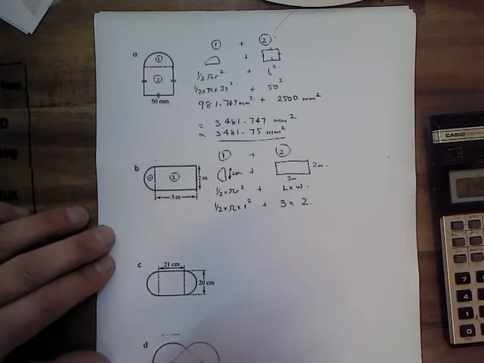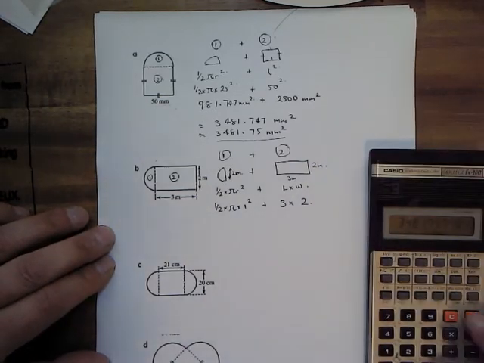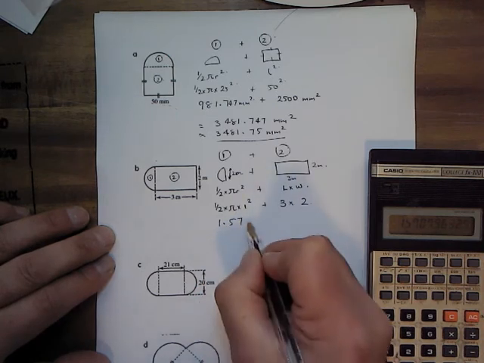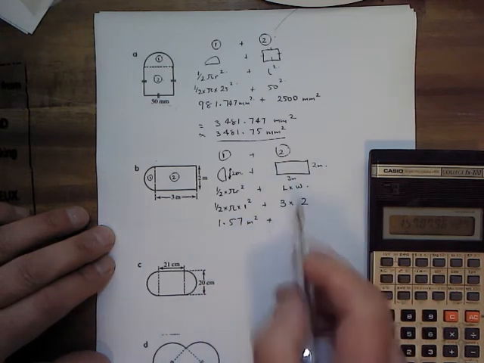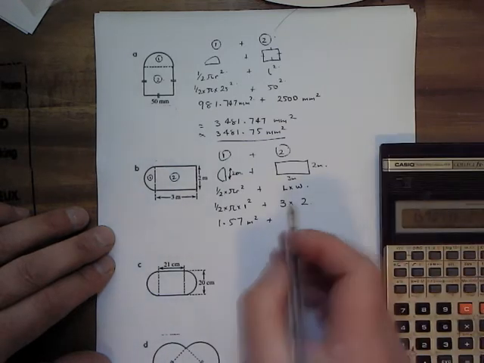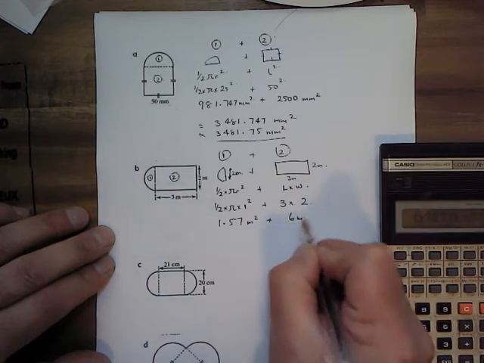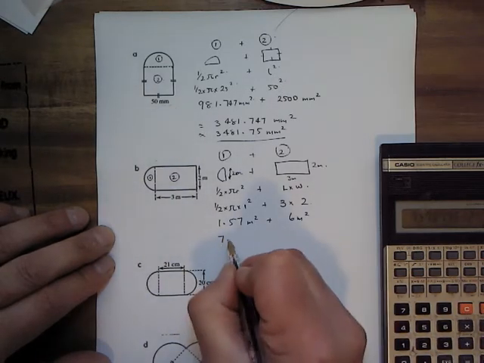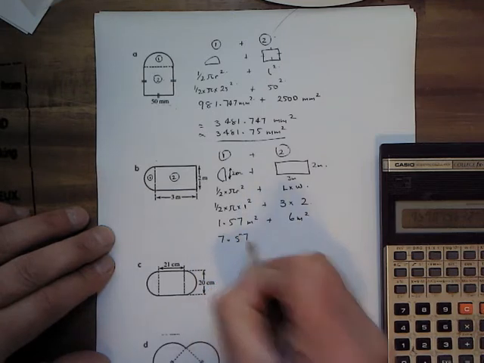Okay, so let's use our trusty calculator. A half times pi times 1 squared, which is 1, will give us an answer of 1.57 square meters. Now the area of the rectangle is 2 times 3, which is 6 square meters. Combine the two and I will get 7.57 square meters.